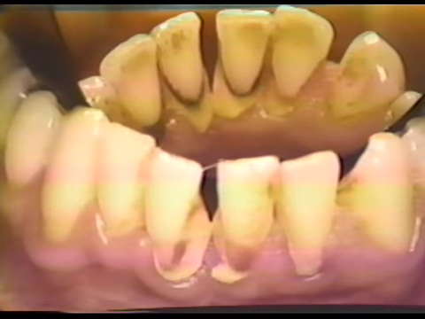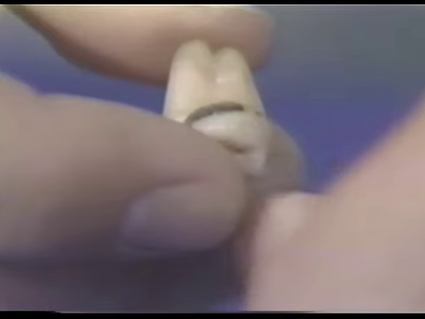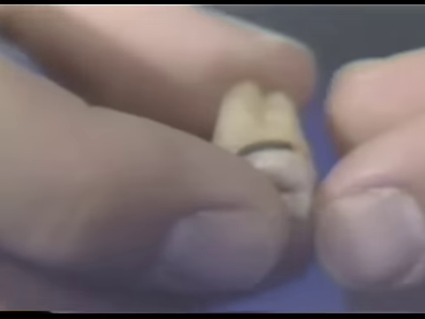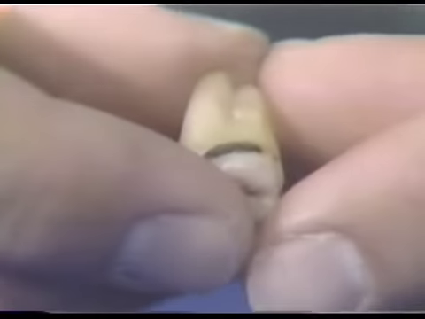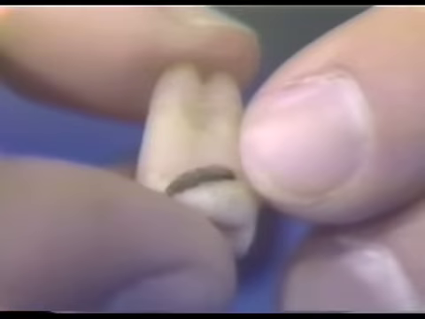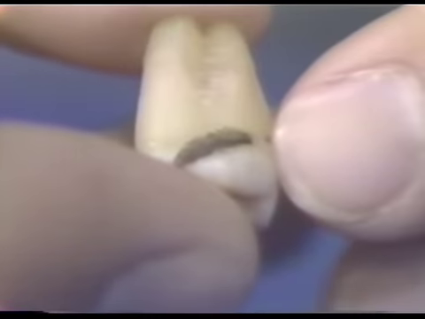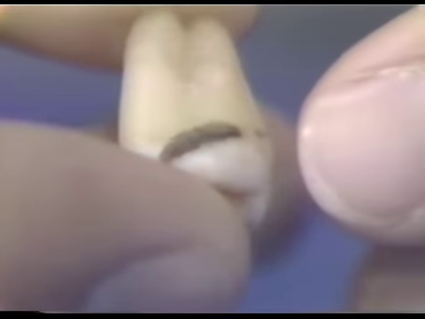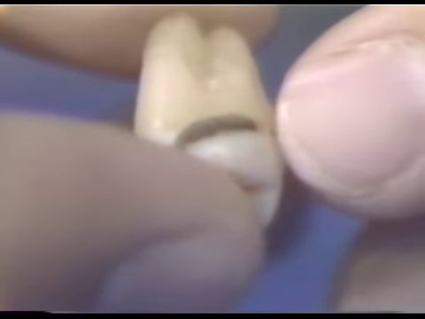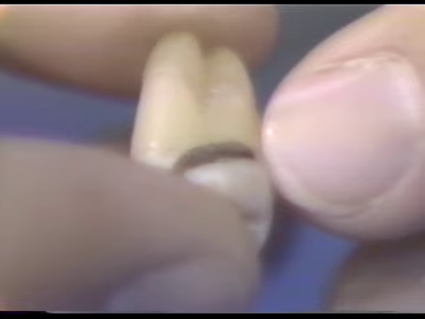Calculus deposits on the surface of the tooth, on the extracted teeth that you have, may appear either as a dark area or as light, flaky material. Much of the lighter material gets chipped off in the sorting process of the teeth, but some of the darker material will remain. This is not part of normal morphology of the tooth surface.